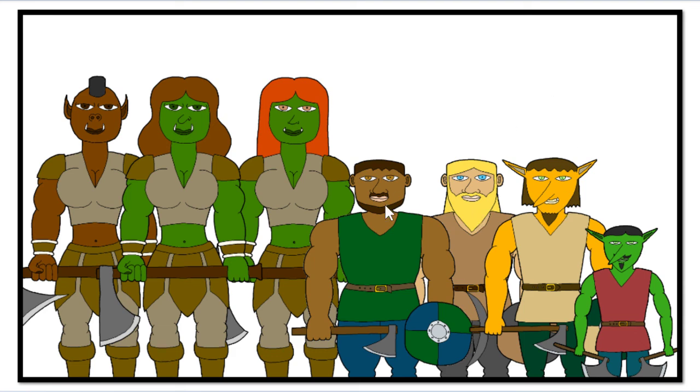Obviously you can see I did a lot of similar sketches. They have different body shapes, but I used similar guidelines. You can tell the dwarf is wider and stockier, and the goblins are skinnier.